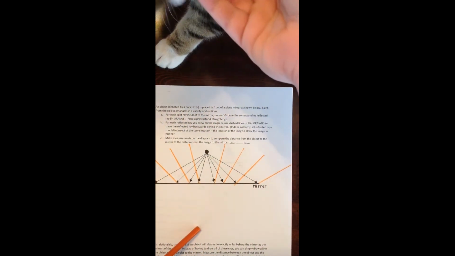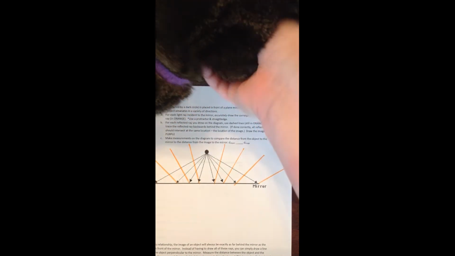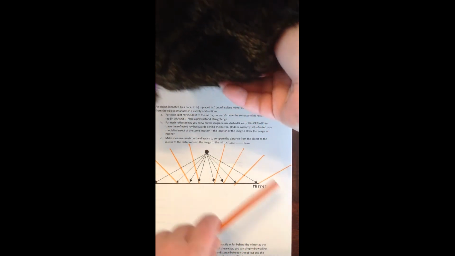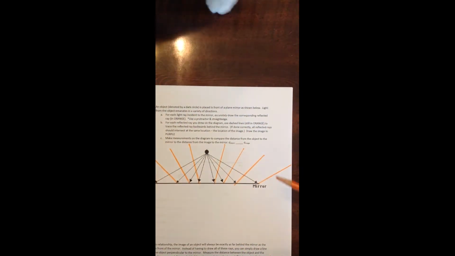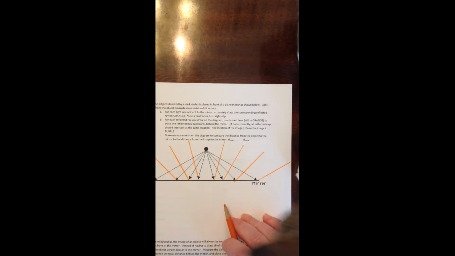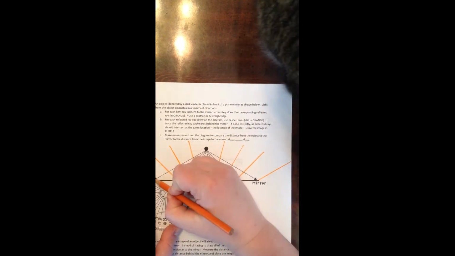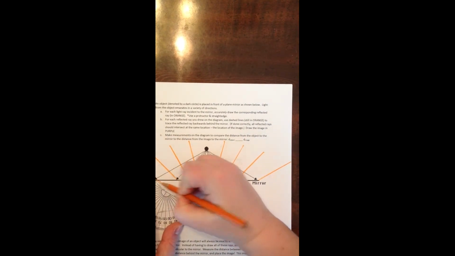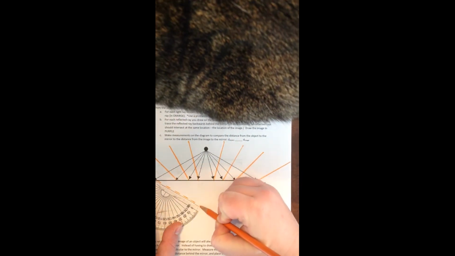We're going to trace these back behind the mirror to see where they appear to have come from, so where would I have perceived it to be if I was standing at each of these locations. And I'm going to do that with a dotted line because the light does not actually travel behind the mirror.